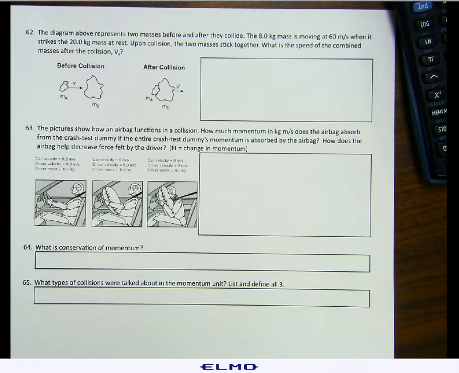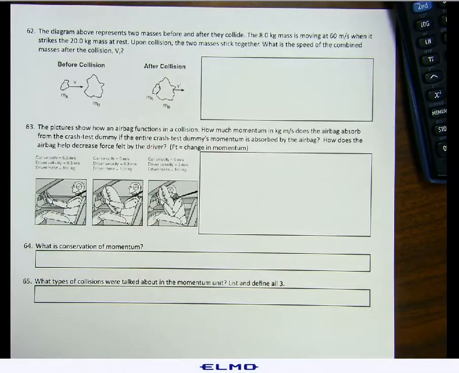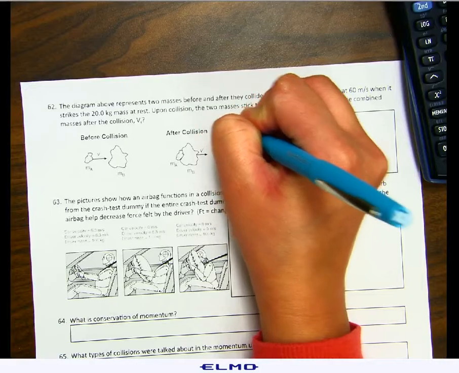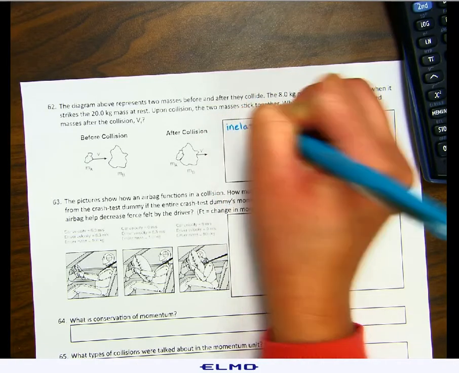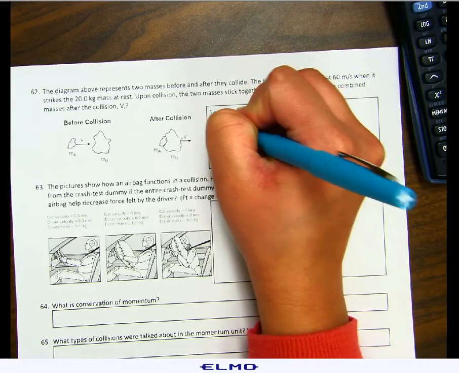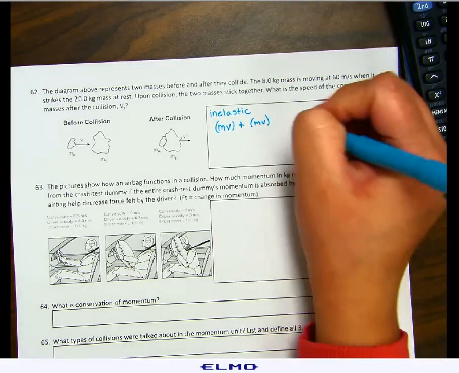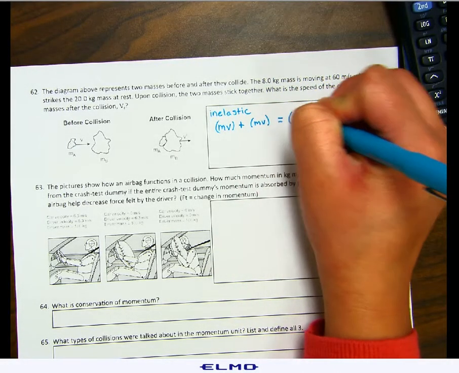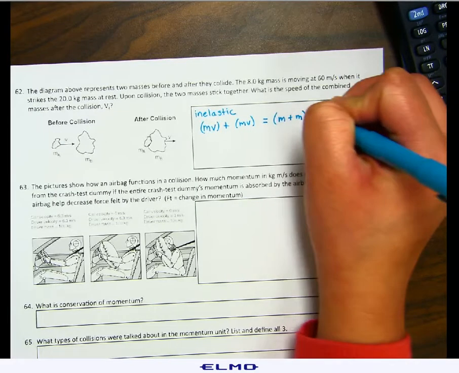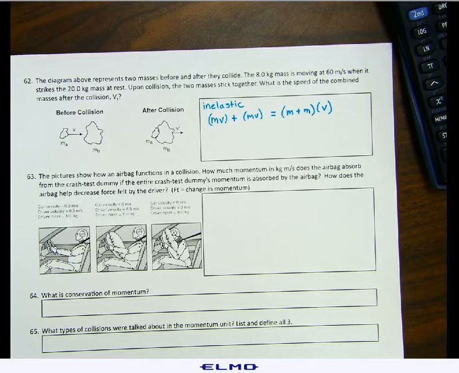So again, it sounds like we have a collision problem, but it says they're apart, then they stick together. So that tells me that this one's going to be an inelastic collision, which means I have the mass and velocity of my first object plus the mass and velocity of my second object equal to my two masses added together multiplied by their shared velocity. So I'm going to use my highlighter again.